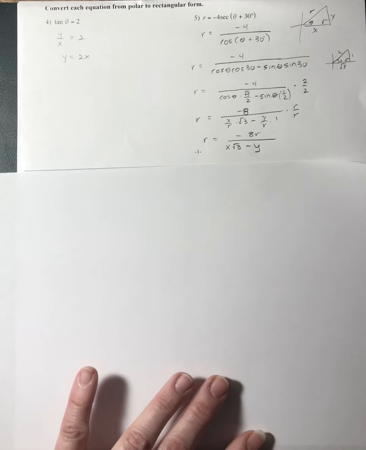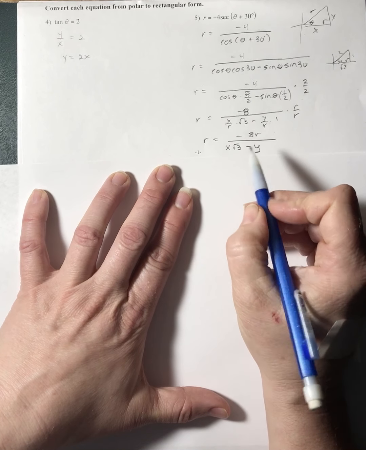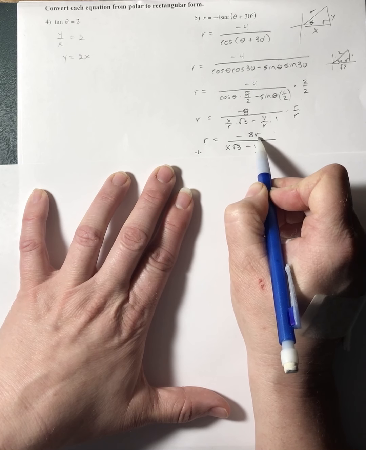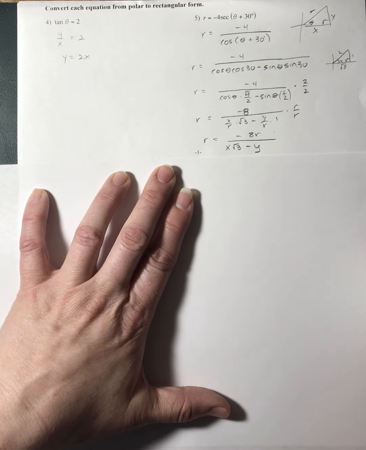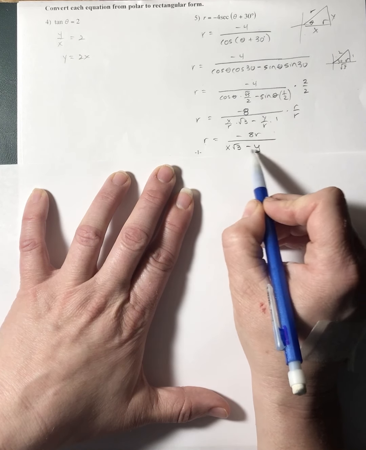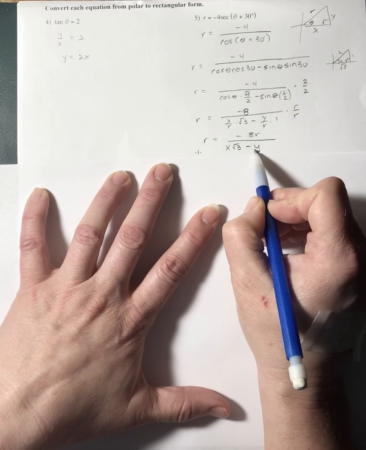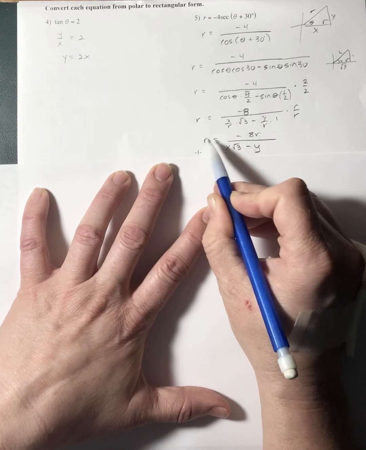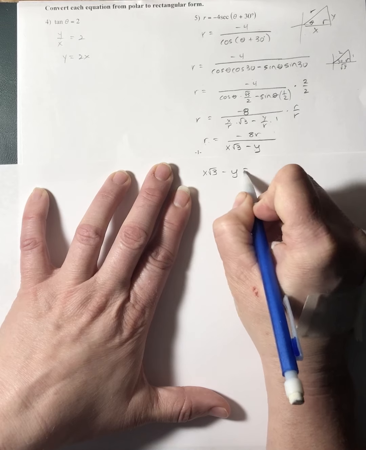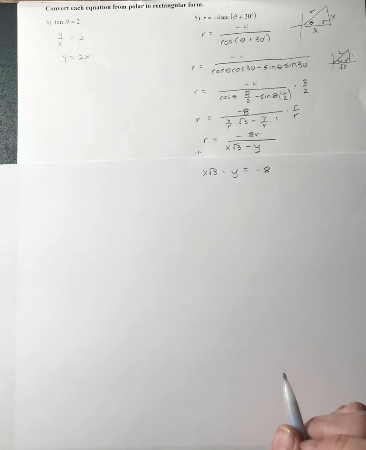And we'll just do this. I'll keep going on this paper here. Notice I have an r on top on both sides. So I can divide both sides by r or multiply both sides by 1 over r. Okay? And then this is in the denominator, so I'm going to multiply by this. So if I multiply both sides by x square root of 3 minus y, and then divide both sides by r, I'm going to have x square root of 3 minus y equals -8. So it's kind of ugly, but it's actually a linear.